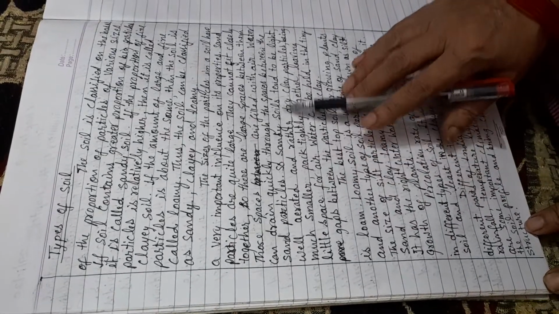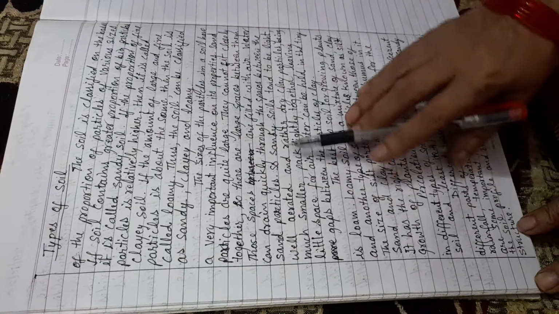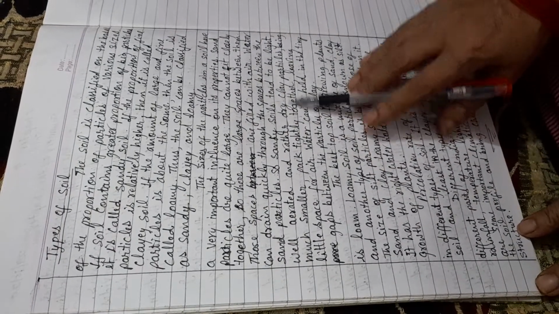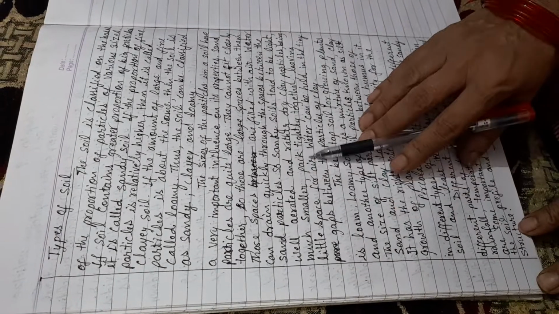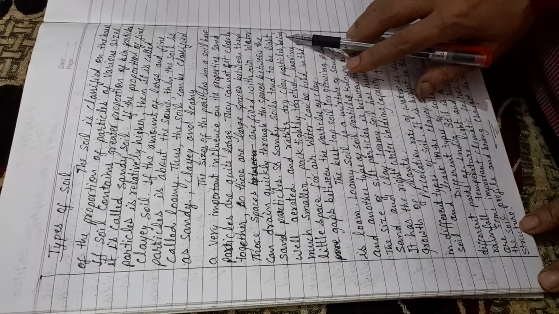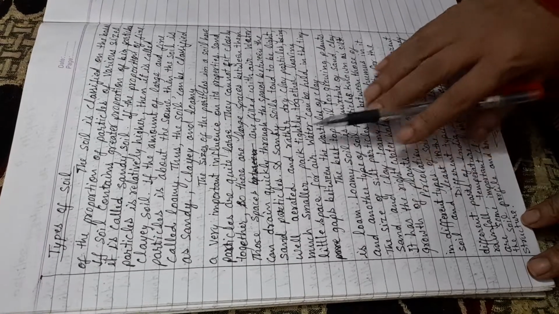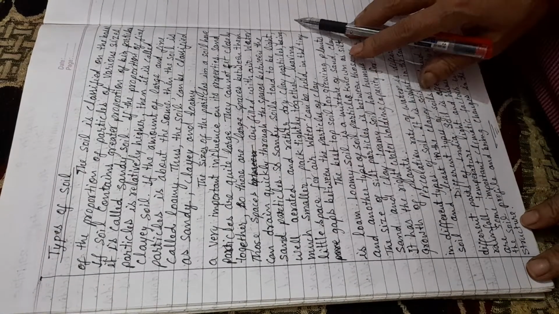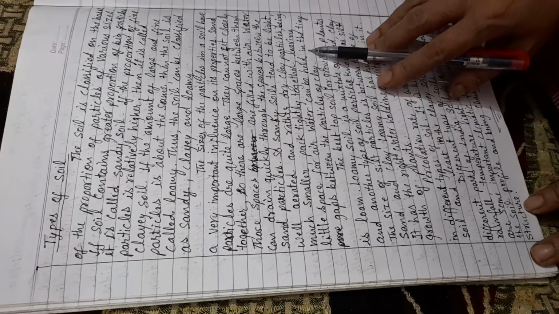So, sandy soil tends to be light, well aerated and rather dry. Clay particles are much smaller, packed tightly together, leaving little space for air. Water can be held in the tiny gaps between the particles of clay.